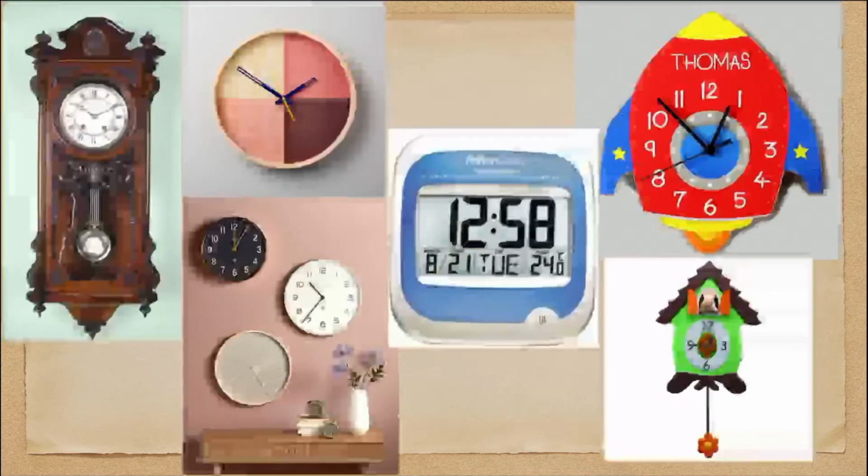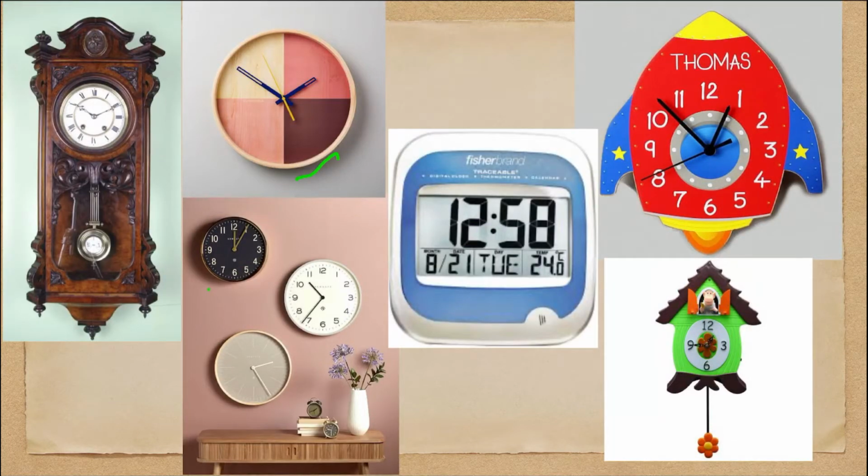You must have seen different types of clocks. Some clocks do not have any numbers on them. Some clocks have numbers on them. Some clocks have only lines on them. Some clocks have got alarm bells. Some clocks have Roman numbers, and we also have digital clocks like the one shown here.